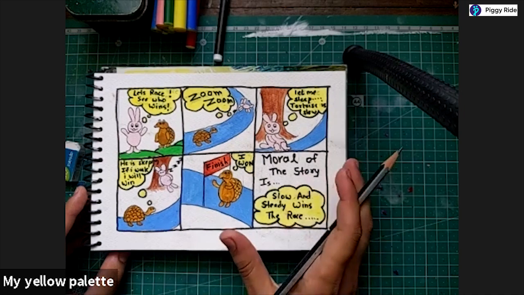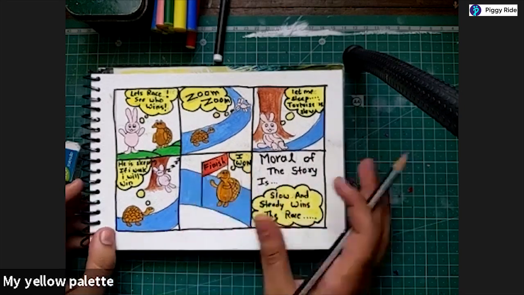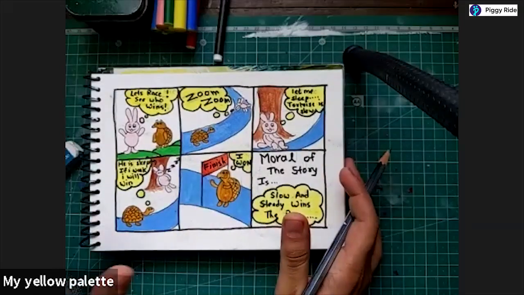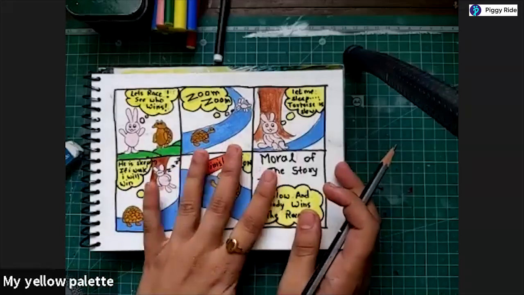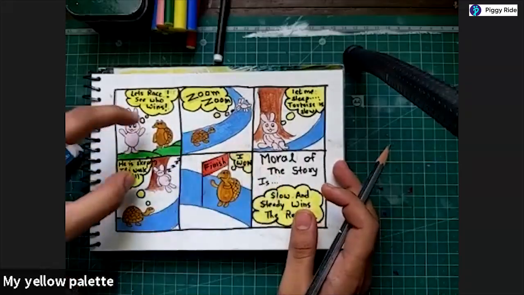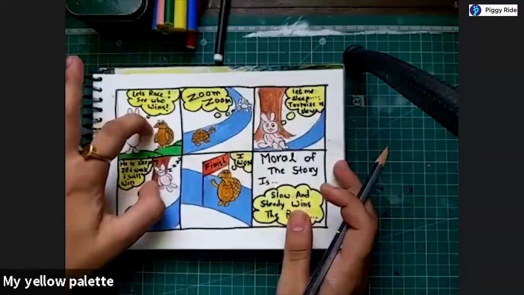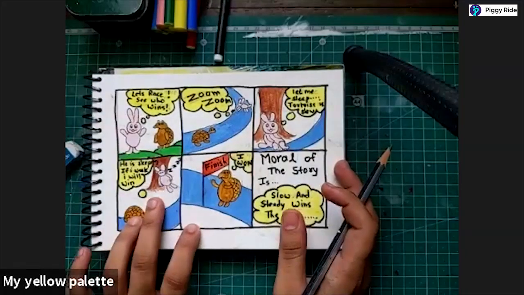Okay, yes. So, Doodle storytelling is an art form through which we are going to explain this whole story in a doodle form. What we basically do is divide it into boxes, and in each box we mention the story.